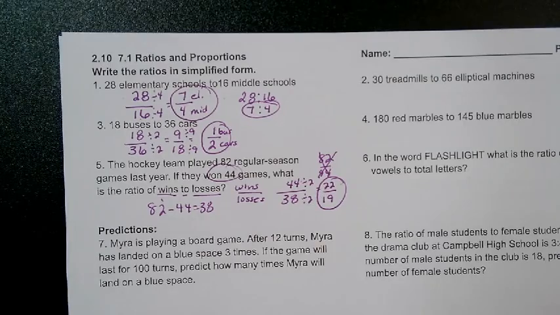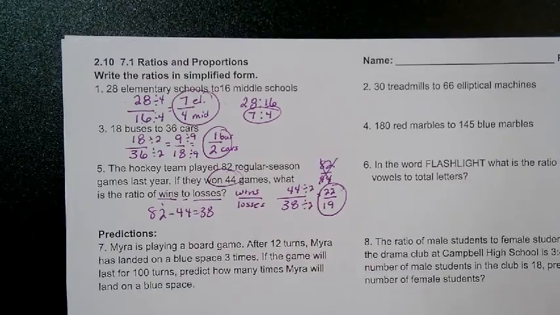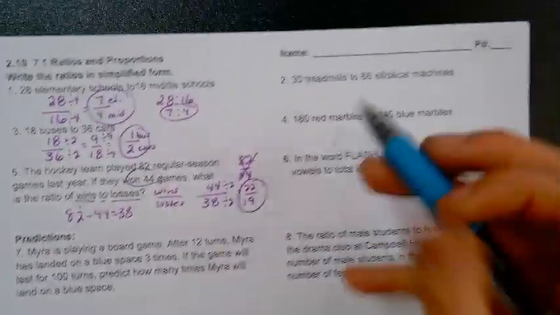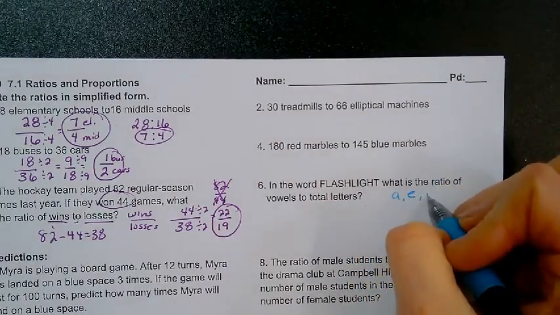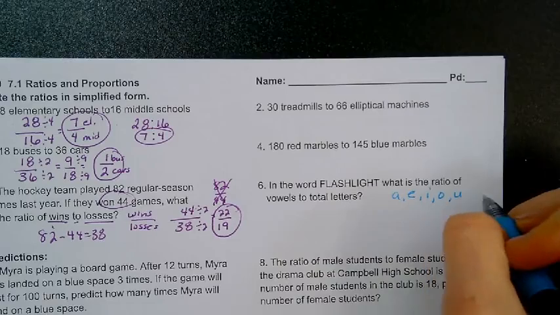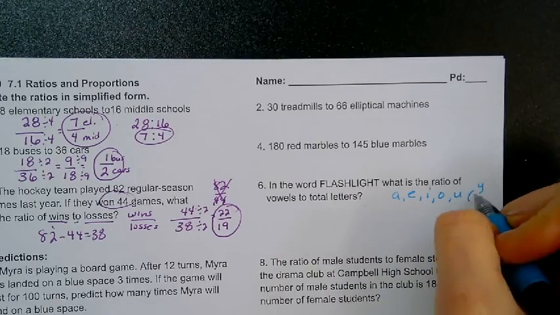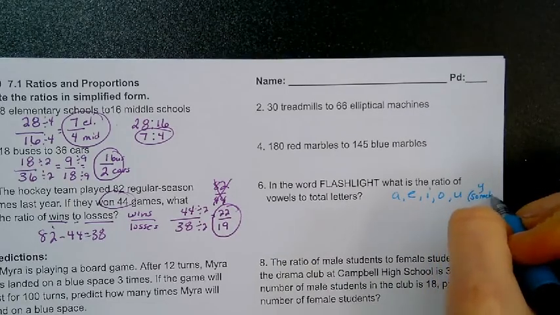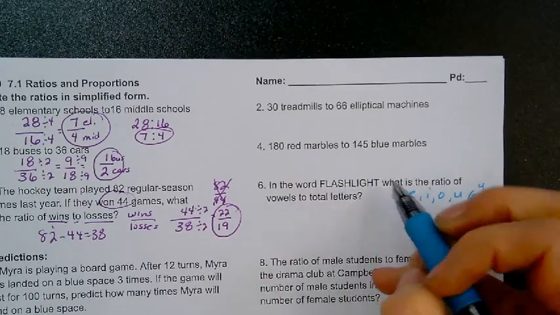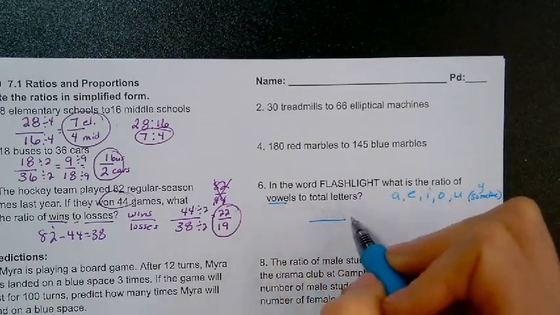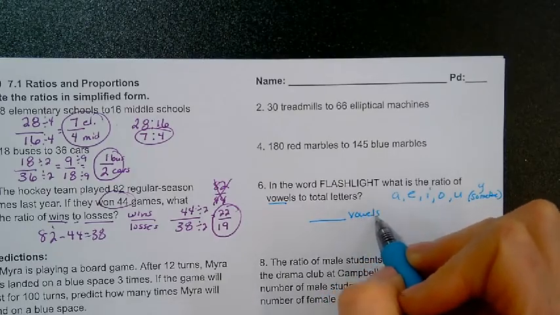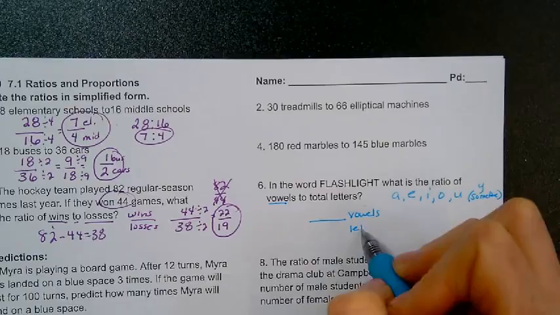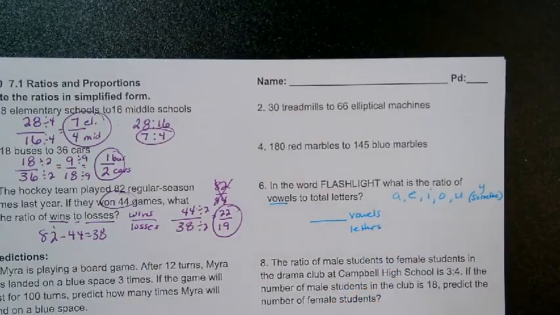Let's look at number 7. Oh, by the way, the vowels are A, E, I, O, U, sometimes Y, but we don't even have a Y in that word. So count how many vowels, and the vowels go on top, right? You're going to put the vowels on top. So you have a certain number of vowels, and you have a certain number of letters.